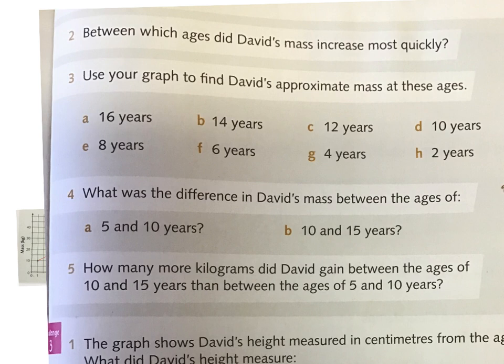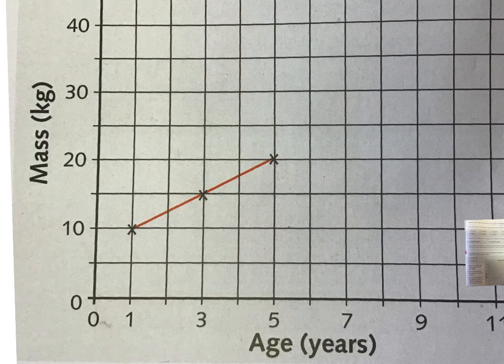Challenge 2, question 3 says, use your graph to find David's approximate mass at these ages. We're going to look at G, which is 4 years, because that's already done on your graph example for you. So what we have to do here, first of all, is find out where David is 4 years old. We are going up in odd numbers from 1. So 1, 3, 5, 7.